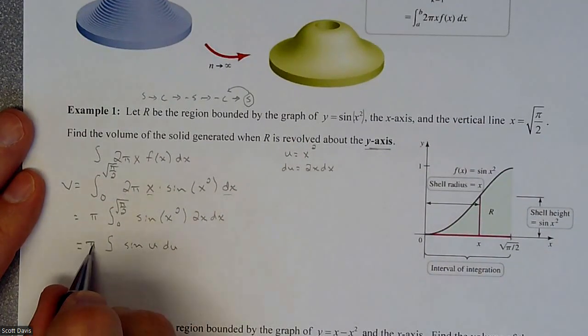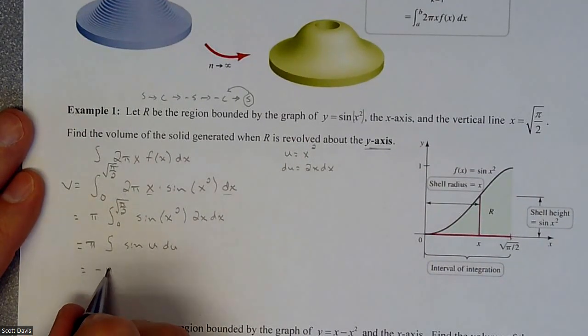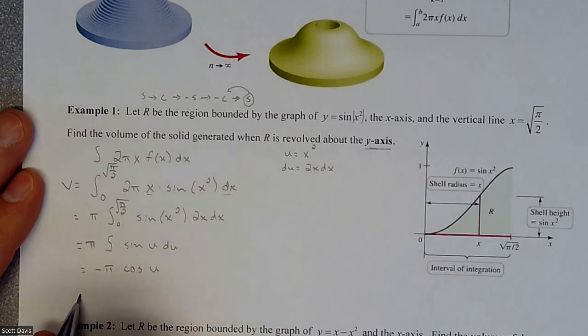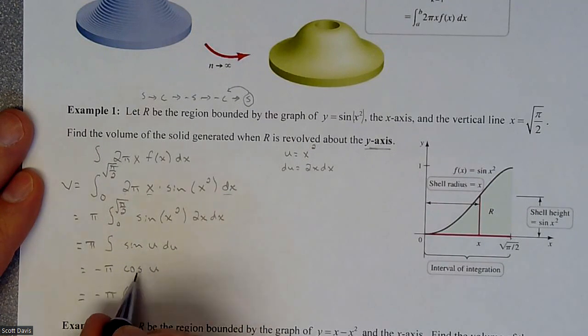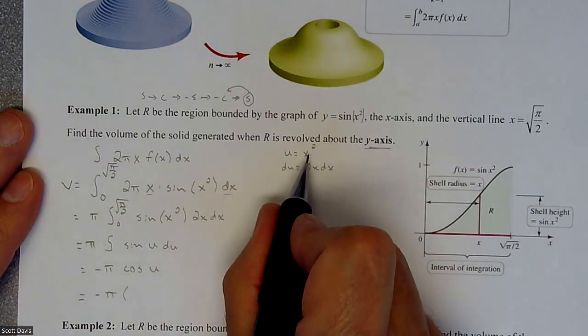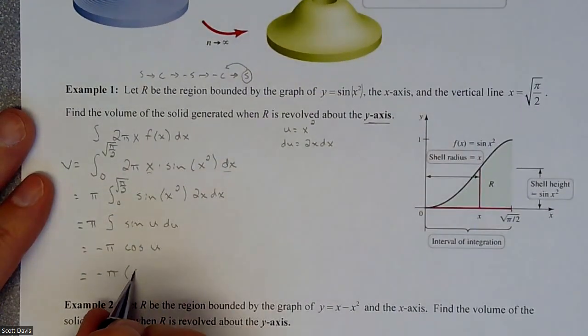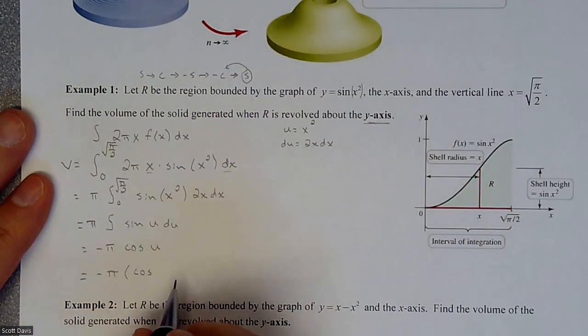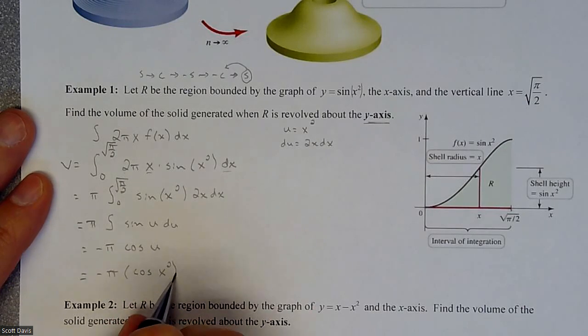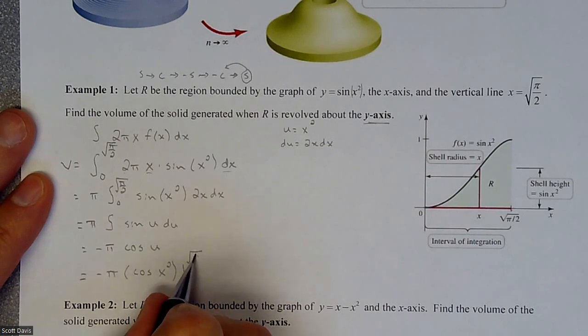So I'm going to have a negative, then I'm just going to attach to the pi cosine of u. And then negative pi cosine of x squared. And then I'll put my bounds back in. Cosine of x squared, going from 0 to square root of pi over 2.